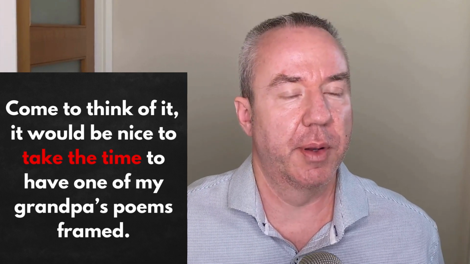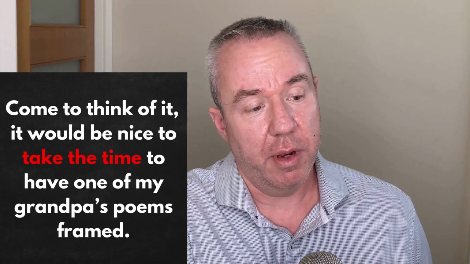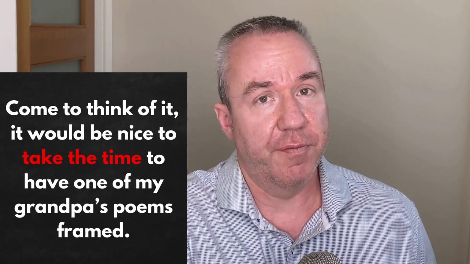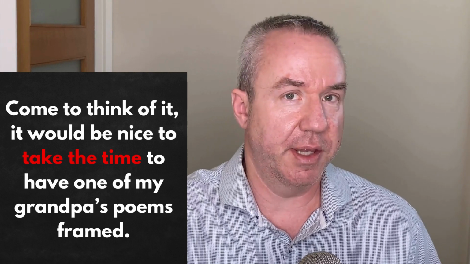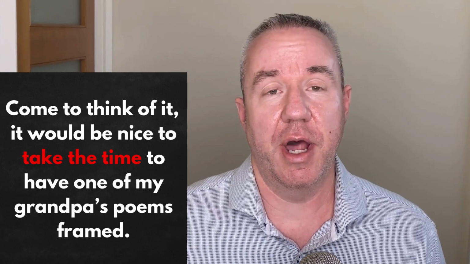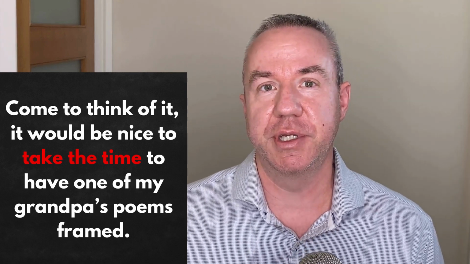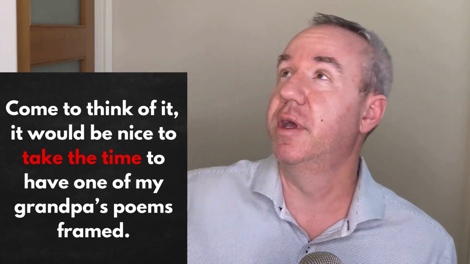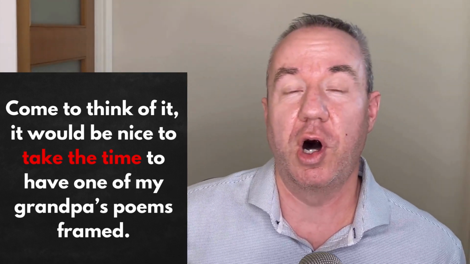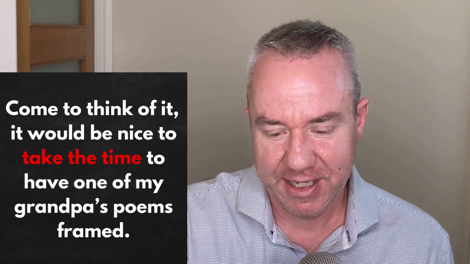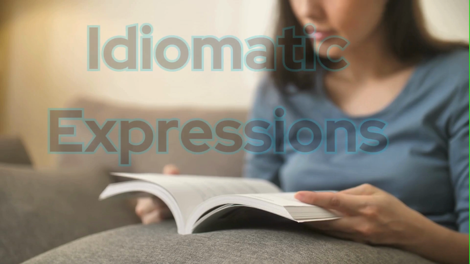In this particular example, I'm talking about a book of poetry that my grandpa gave me, and he slipped in, or he put in, a few of his own poems inside the book. And the thought is, it would be nice to take the time and have one of my grandpa's poems framed, so I could put it up on the wall, and it would remind me of him.